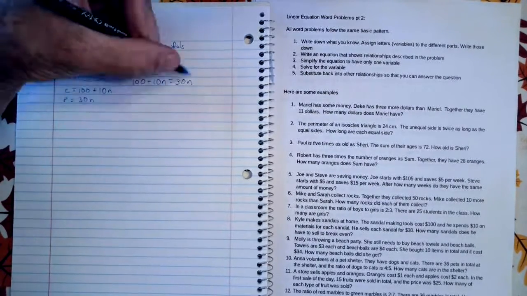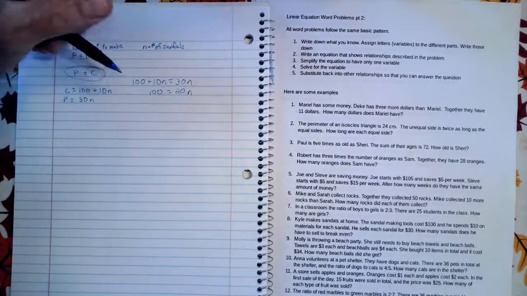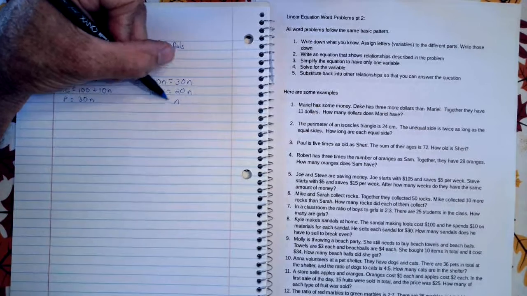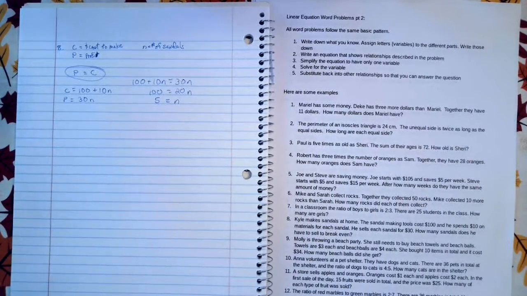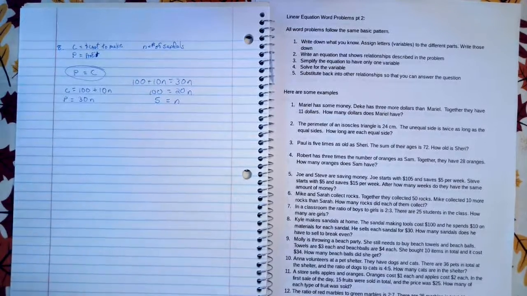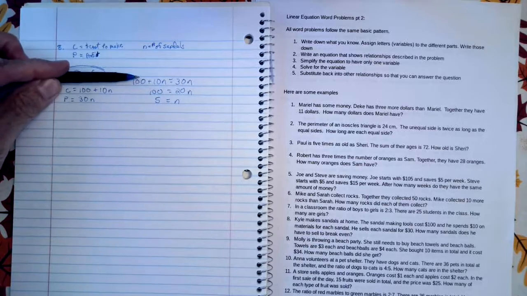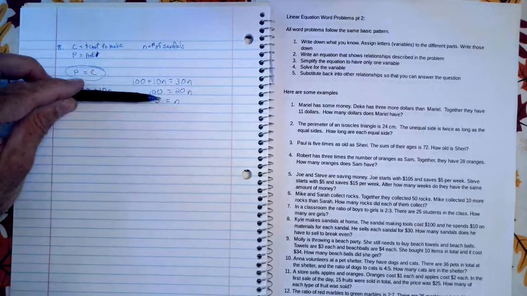Okay, subtract 10n from both sides. I get 100 equals 20n. Divide both sides by 20, and I get n equals 5. Notice I didn't write those things. I just said those things because I can tell from here to here to here what I did. And again, as I talked about in class, how much do you need to write? You need to write enough so that you can go back and check. I can look at this and check just by looking at it what I did from here to here.